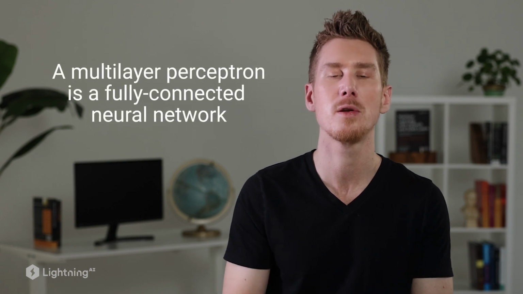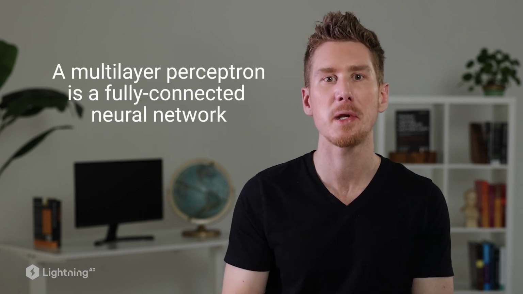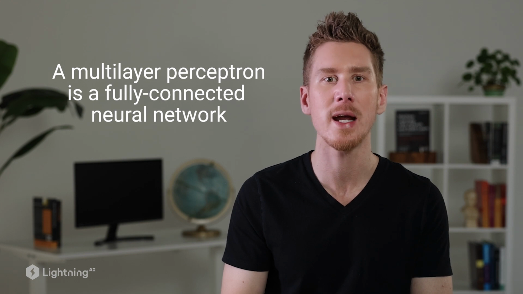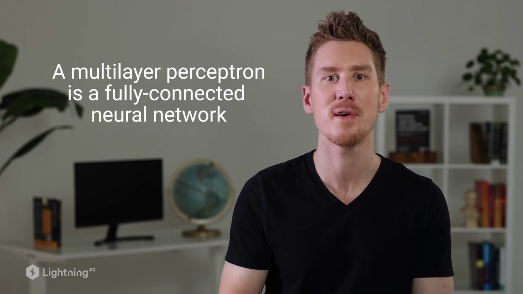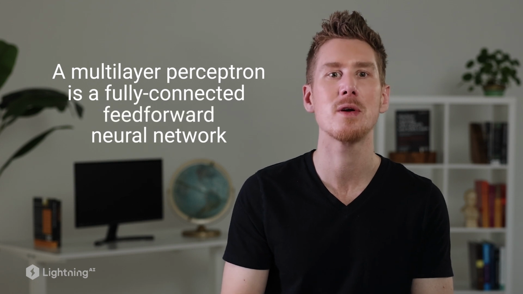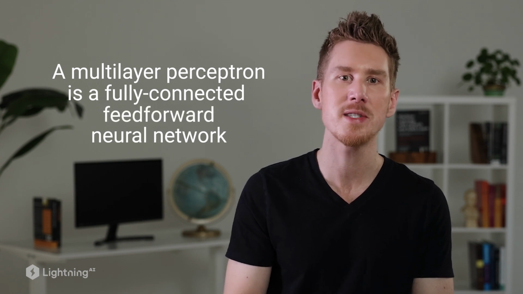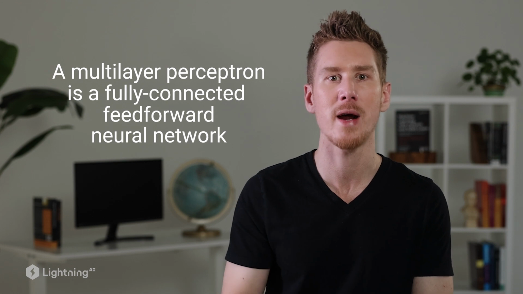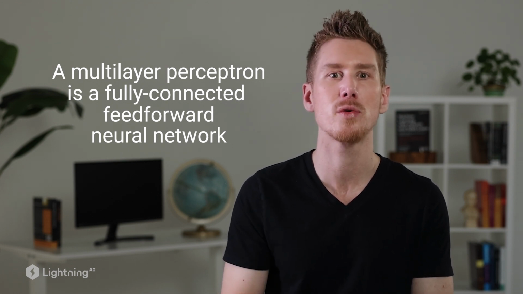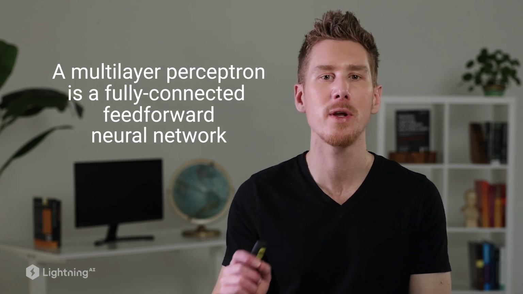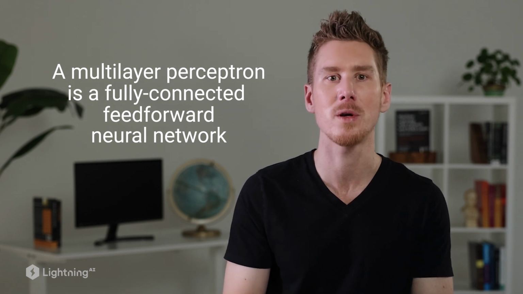So as you saw in the ball and stick representation, a multilayer perceptron is a fully connected neural network. Fully connected here means that each node in one layer is connected to each node in the next layer. It's also a feed-forward neural network because the information flows from one side to the other, from left to right, and it doesn't flow backwards. So this is why we refer to a multilayer perceptron as a fully connected feed-forward neural network.